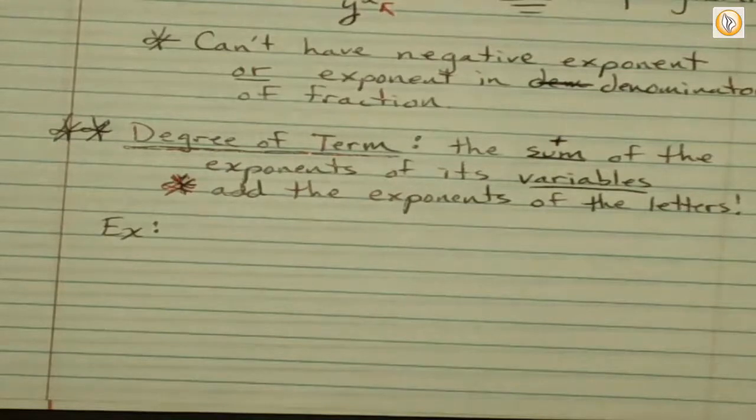So degree of term, if they ever say what's the degree of the term, you're adding all the exponents of the letters. What if there's a negative exponent? And it's not a polynomial. So then you wouldn't have to do that? Nope.